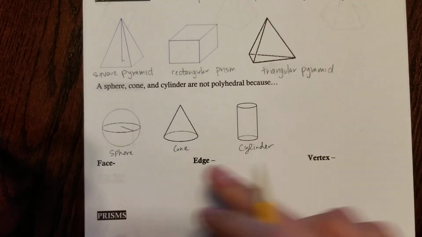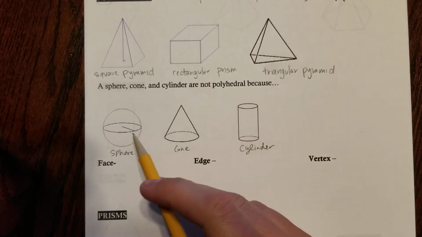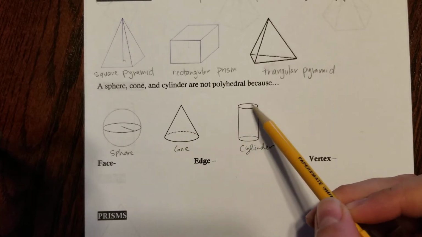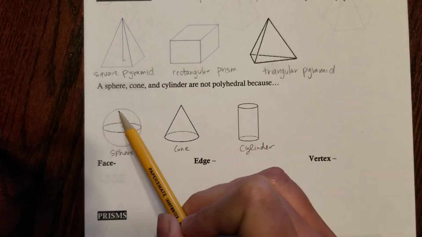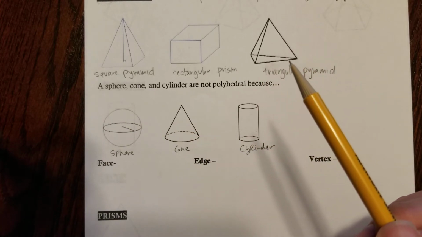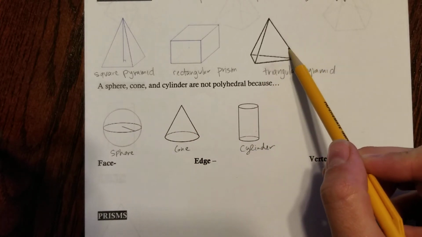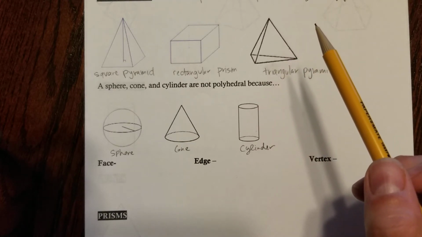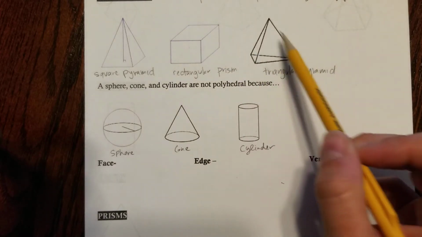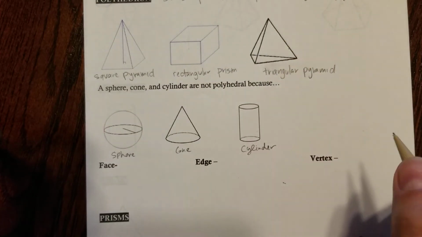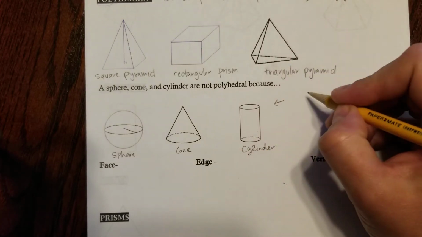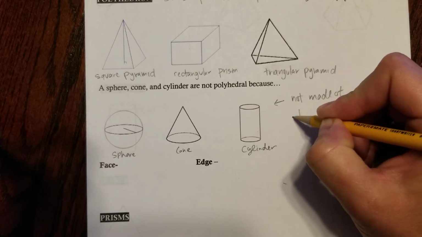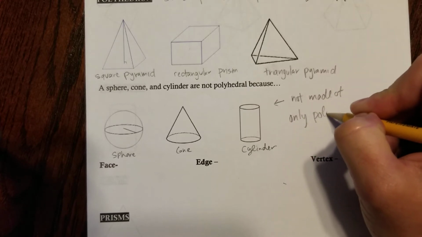All right, so what makes these not polyhedron is that these are made of non-polygons. You can see that the cone has a circle in it, the cylinder has circles in it, the sphere is just like a curved shape. So in order for it to be a polyhedron, it has to be made of only flat surfaces, right? Rectangles are flat, triangles are flat, so no curved bits at all. So these are not made of only polygons.